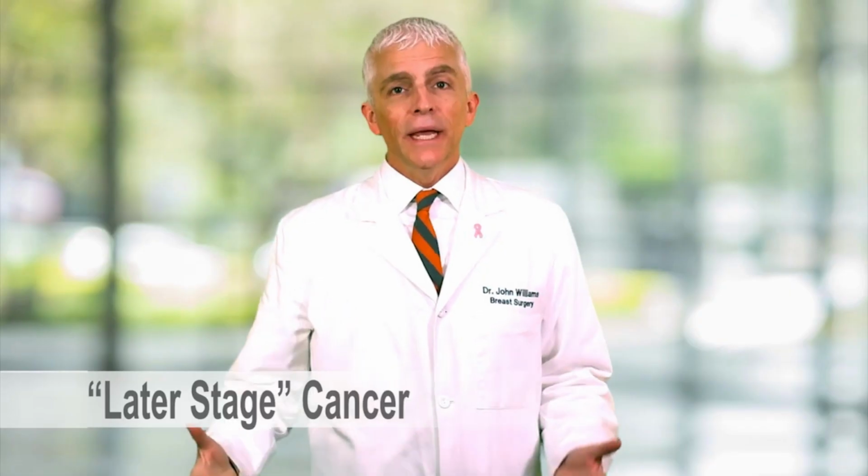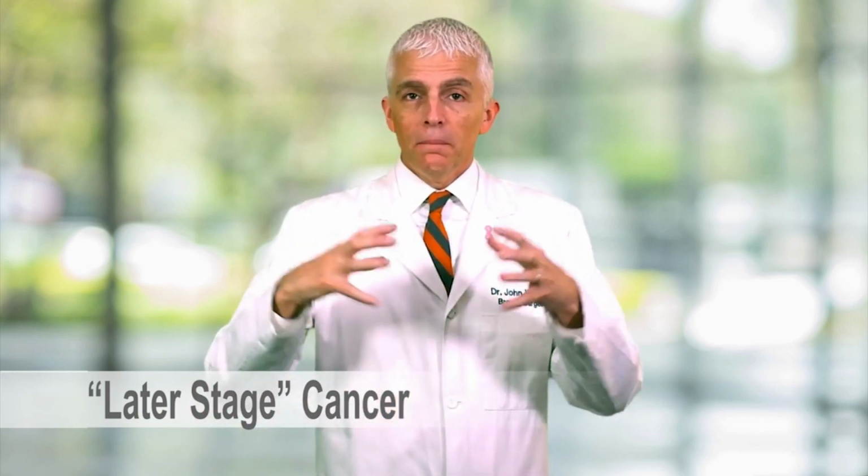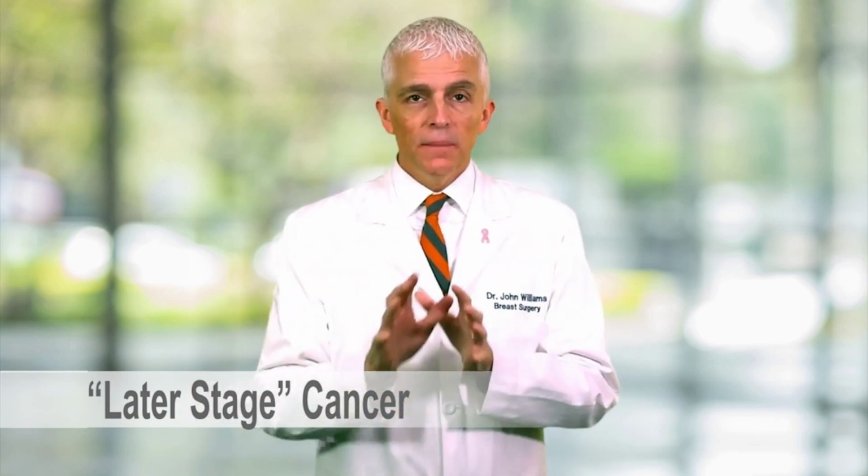Later stage breast cancer, stage 3 and stage 4 breast cancer, really make up later stage breast cancer. So let me cover stage 3 breast cancer first. Stage 3 breast cancer is generally when the tumor is larger, maybe 4, 5, 6 centimeters in size. Most stage 3 breast cancers have evidence of cancer in the lymph nodes or multiple lymph nodes. Not everyone, but many.